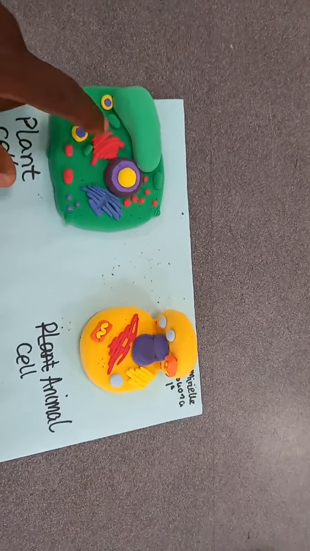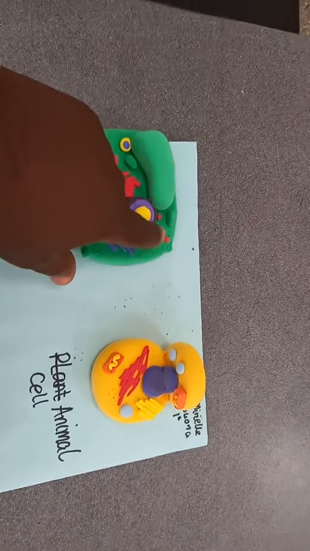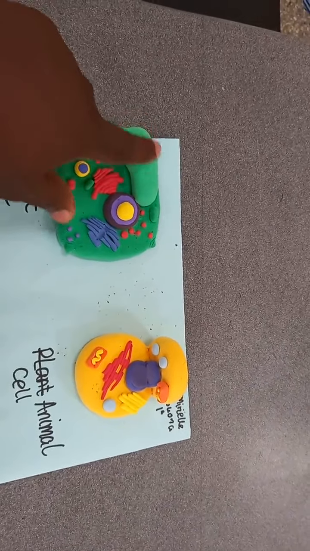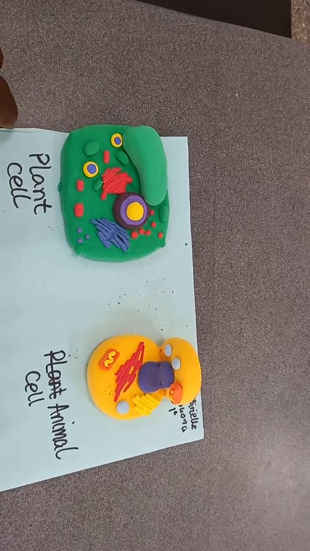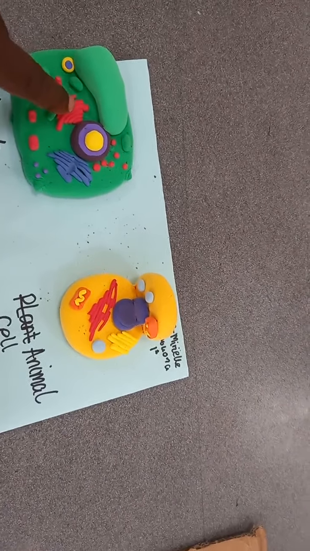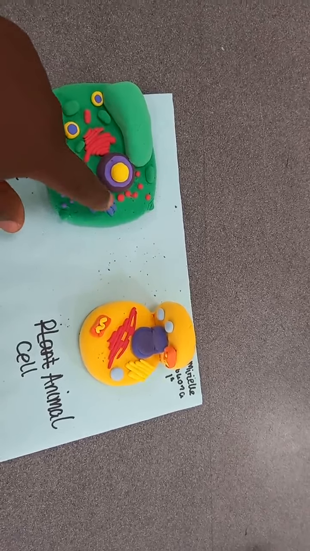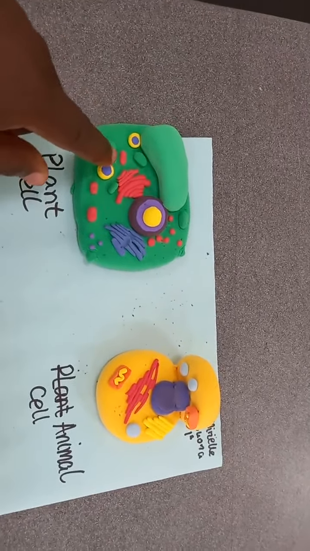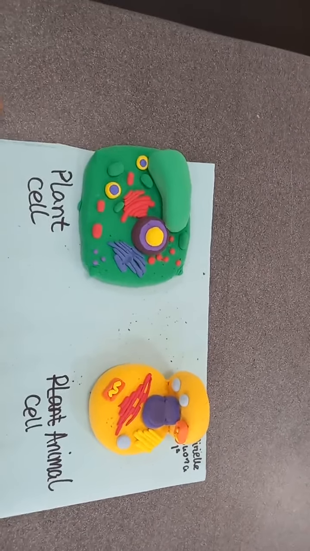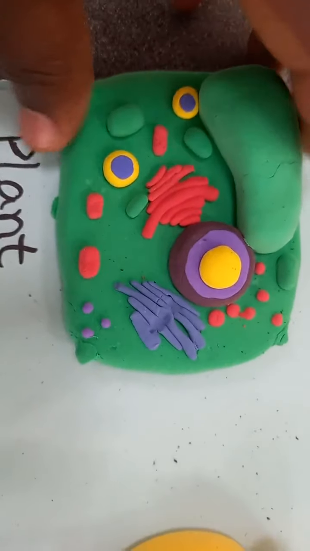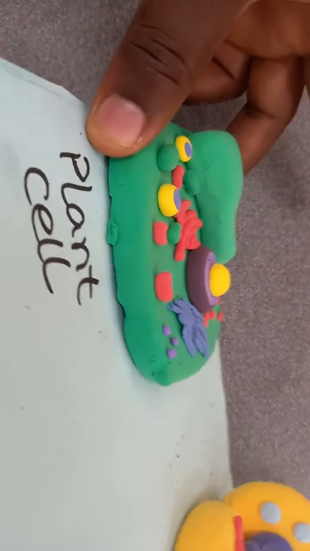The red dots here for the plant cell are the ribosomes. Then we have our nucleus, large and permanent vacuole here. And then we have also our Golgi bodies and an endoplasmic reticulum. Then the green dots that you see here are the chloroplasts for the plant cell. I think you can look at it better here. Okay, if you turn it around.